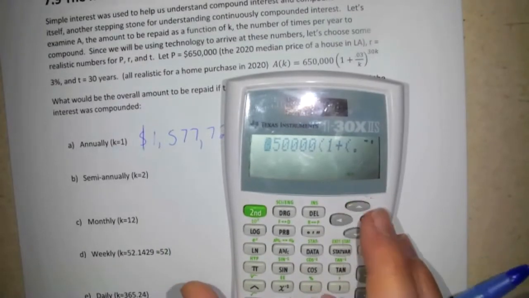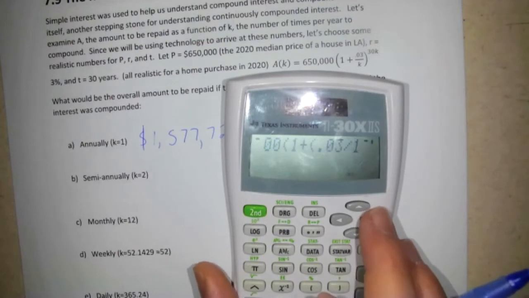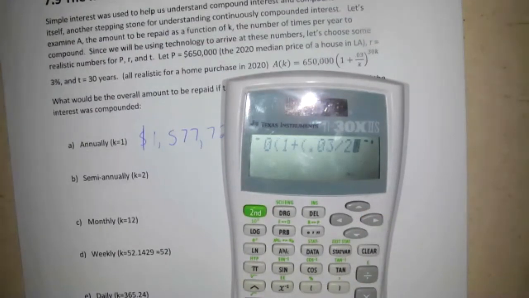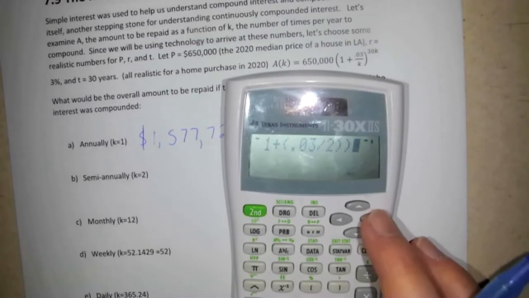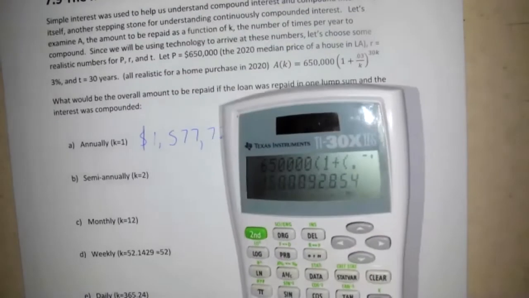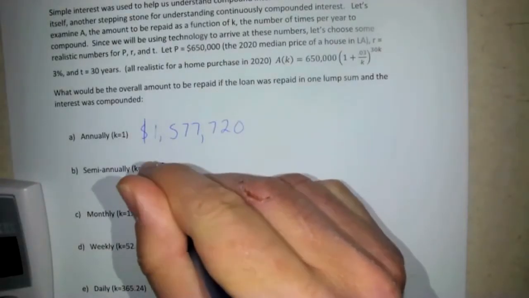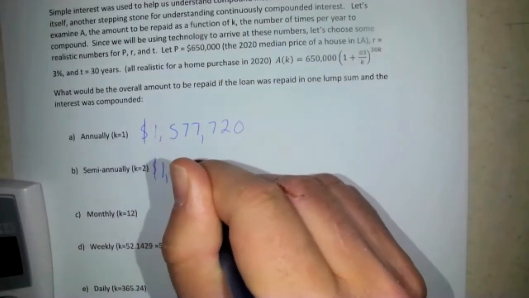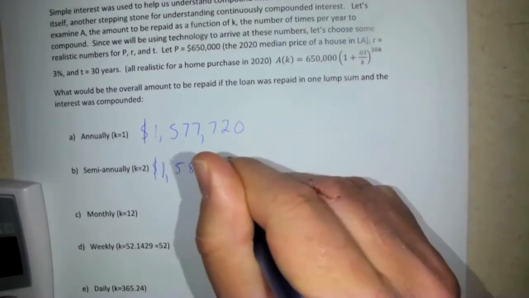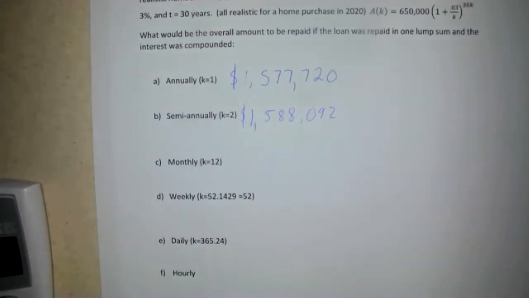I just press the up button and it allows me to edit this equation. So I'm just going to go to where it says 1, which was the k, the number of times. It appeared twice in this equation. And so there we go. And now we get $1,588,092. And I am rounding, of course. Here I took off the cents.